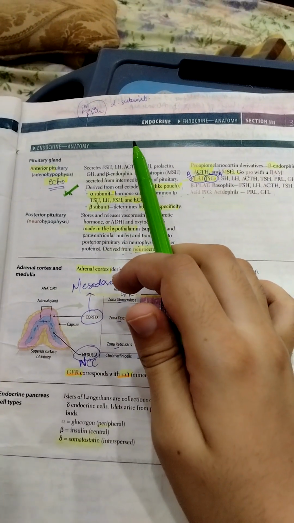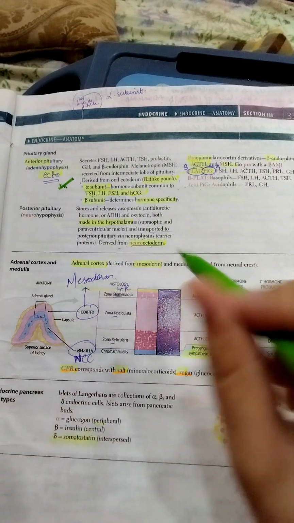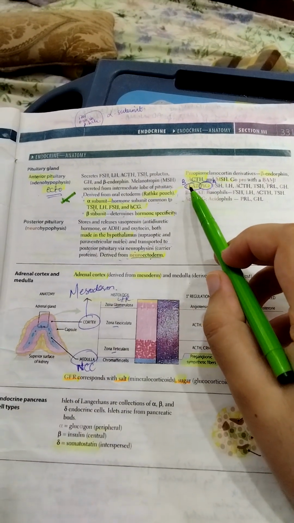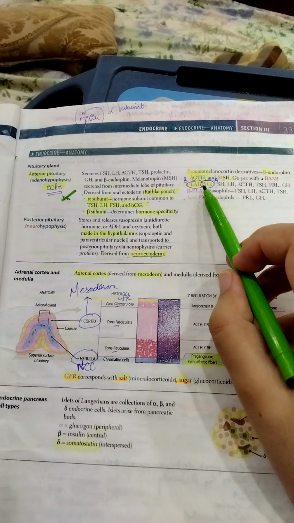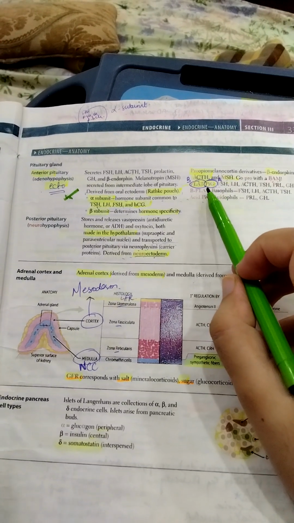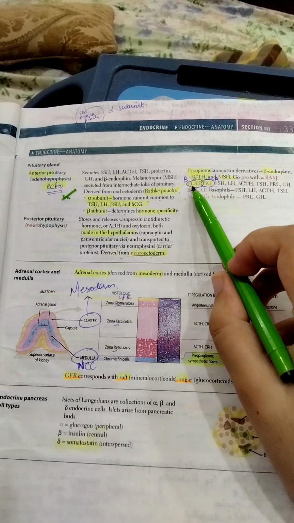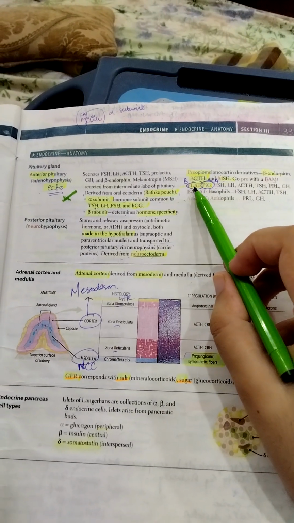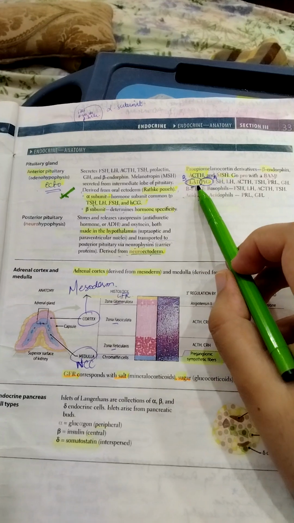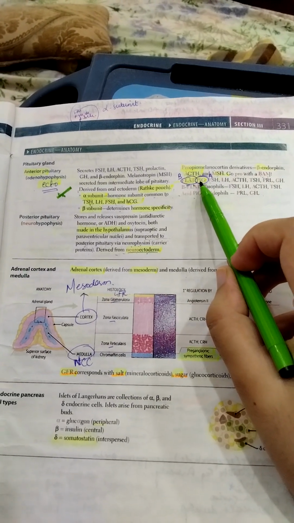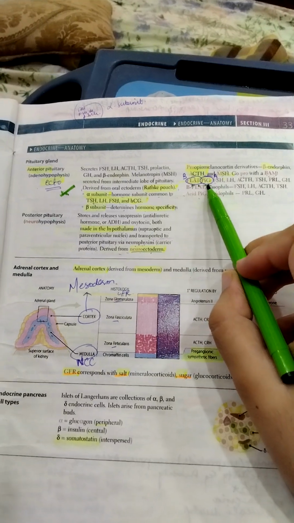You need to remember that by a mnemonic. These are the hormones: FLATPIG. You need to remember it like this. F is FSH, then LH, then ACTH, then TSH. And from PIG, P is prolactin and G is growth hormone.